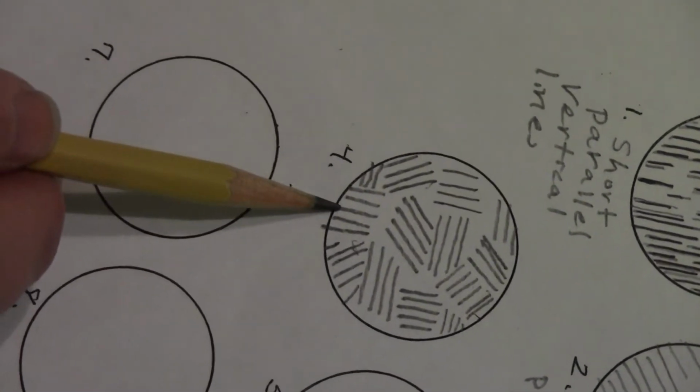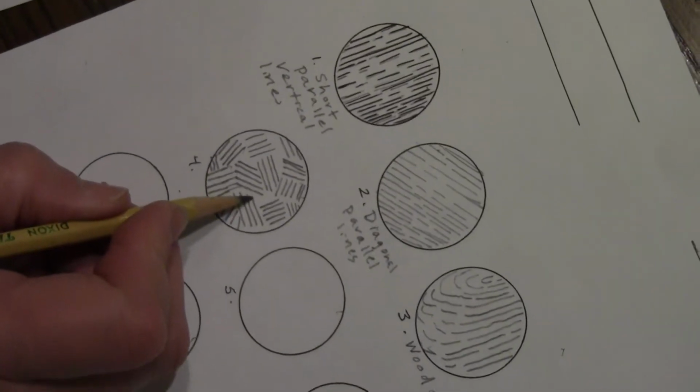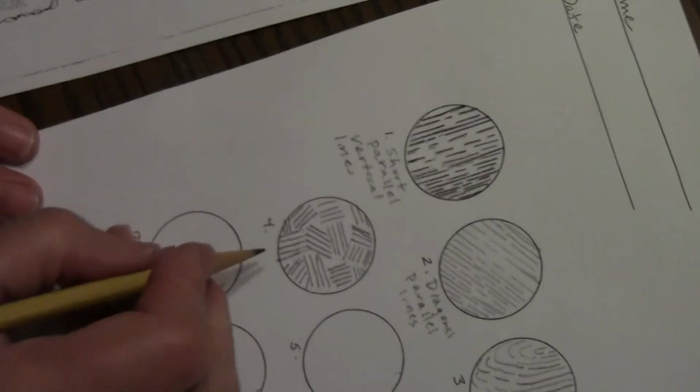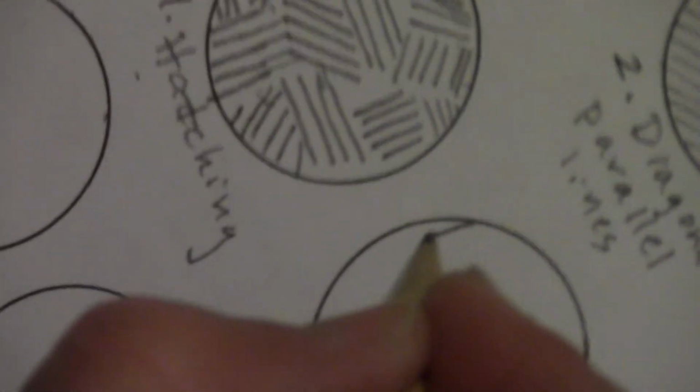You can leave a little space between them, or here in the example on our texture page, the lines actually touch. So if I want them to touch, I can just extend them a little bit. Okay, so this is hatching. And right next to it, I want you to do the other kind of hatching. So when we're doing this kind of hatching, we want to make our strokes as straight as possible. And they are parallel. They're not touching each other, so they're as uniform as possible.